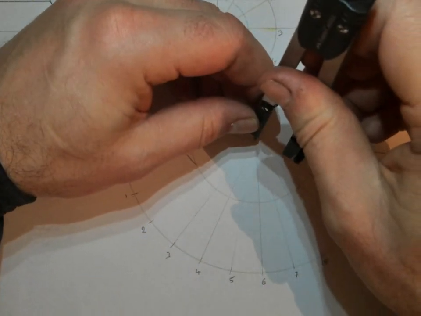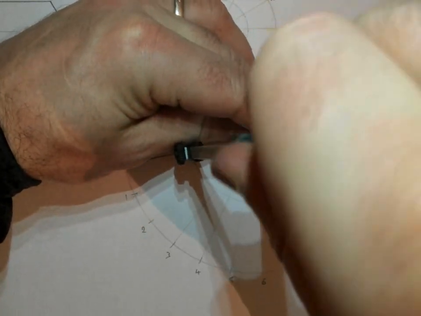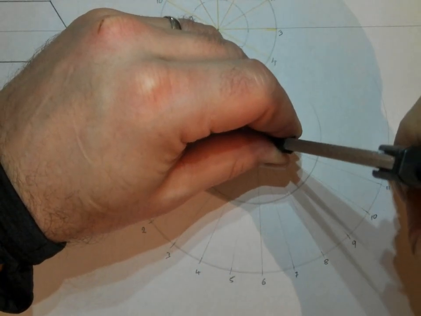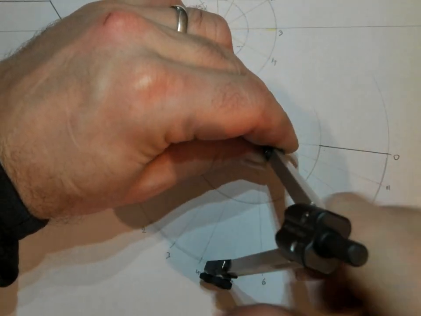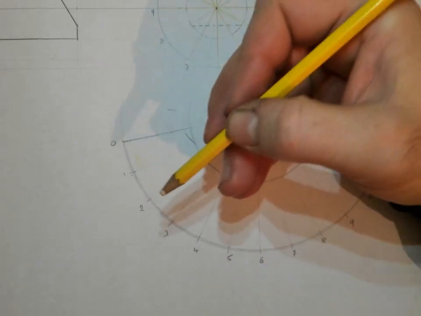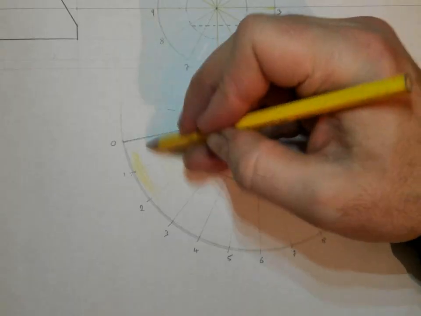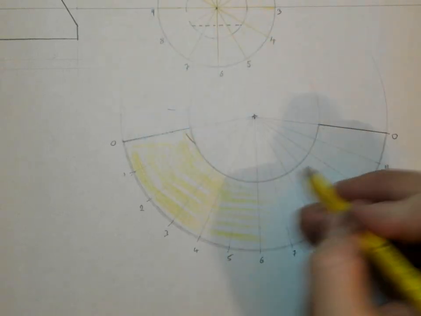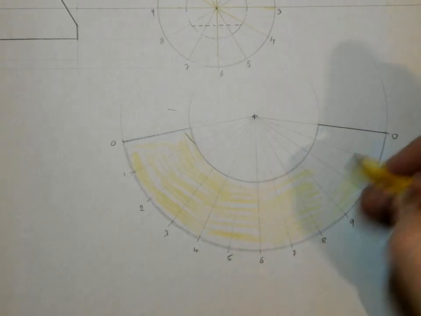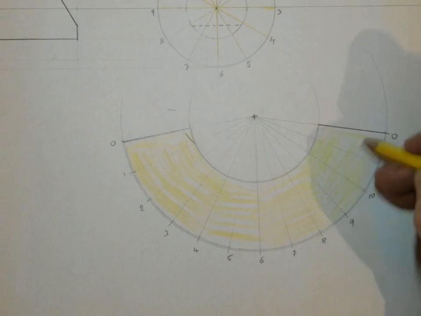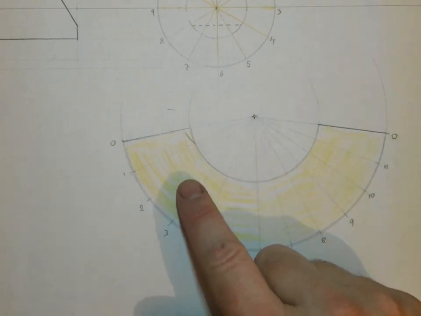And I just see, can I darken those curved surfaces just a little bit more to complete the development of the truncated cone. Okay, so that's the development of the truncated cone complete.